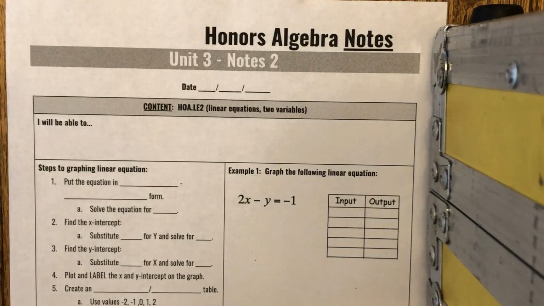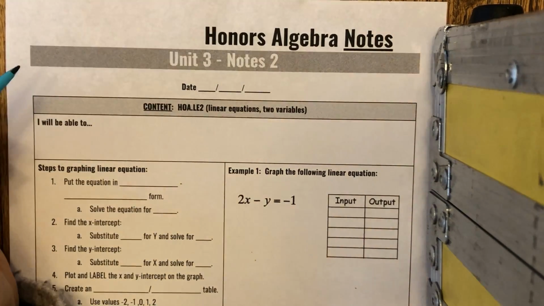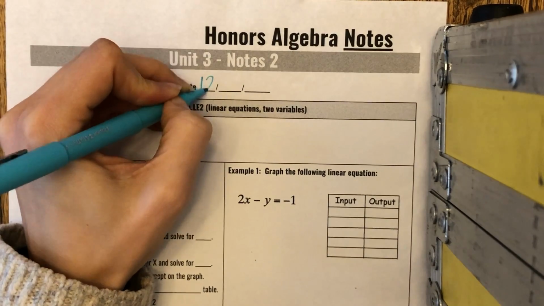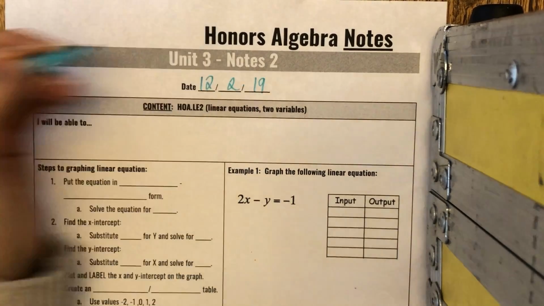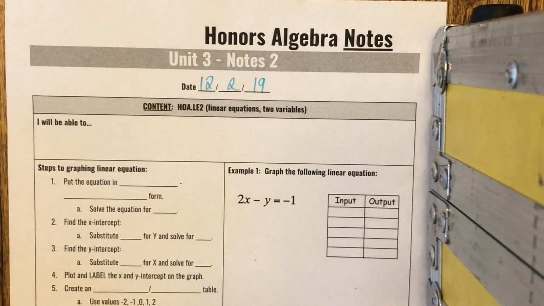All right, guys, let's go ahead and get started. These are Unit 3 Notes 2. Today's date is December 2nd, so go ahead and write the date at the top. And then let's write our I will be able to statement.